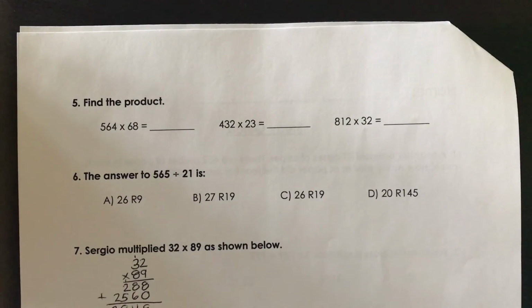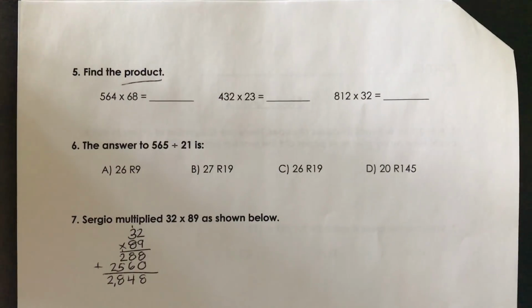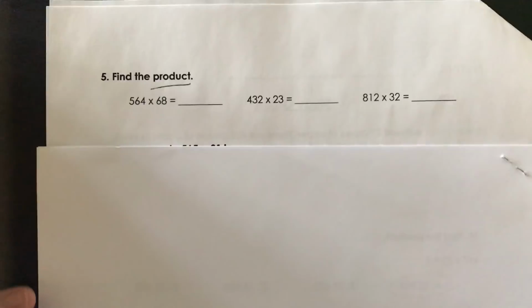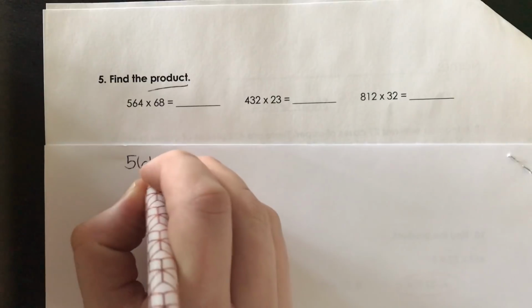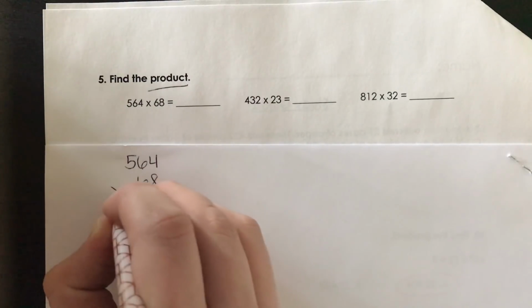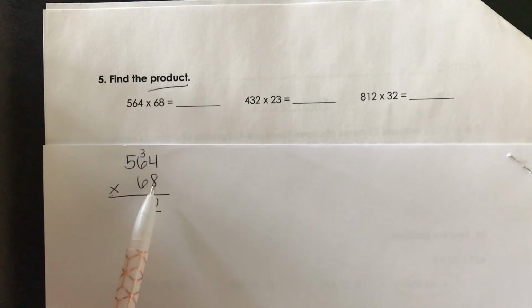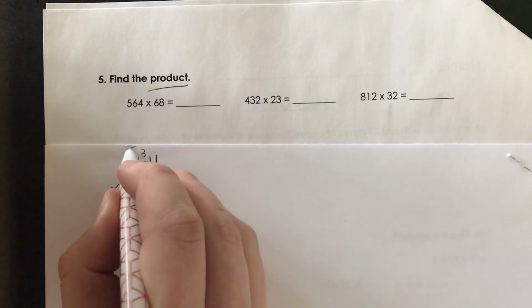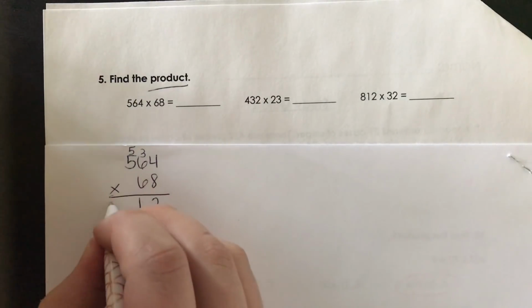Okay. All right, so for number 5, we are finding the product. That means we're multiplying. Product means the answer in multiplication. So let's go ahead and do these problems. I'm going to do them on another piece of paper so I have enough room. And I will start with the first one. So 564 times 68. 8 times 4 is 32. Put my 2 down, carry the 3. 8 times 6 is 48, plus 3 is 51. Carry my 5. 8 times 5 is 40, plus 5 is 45.